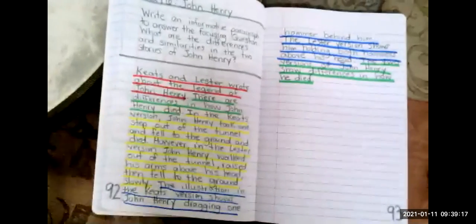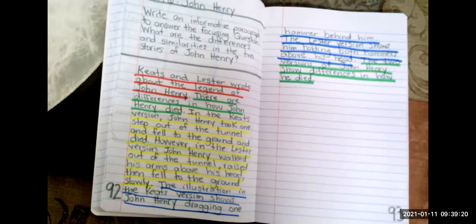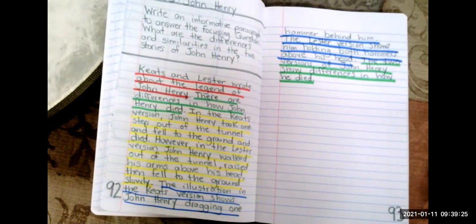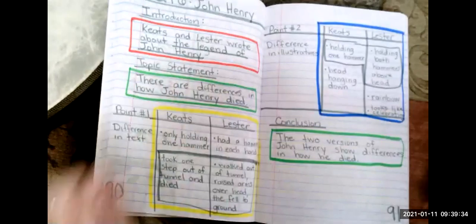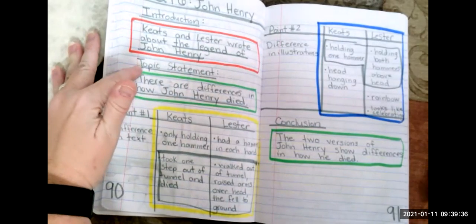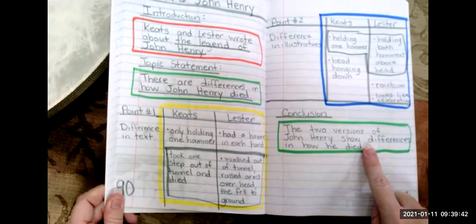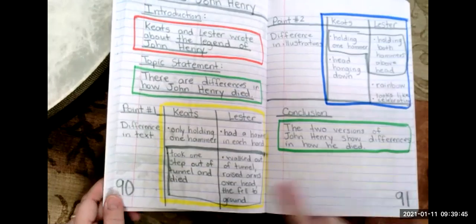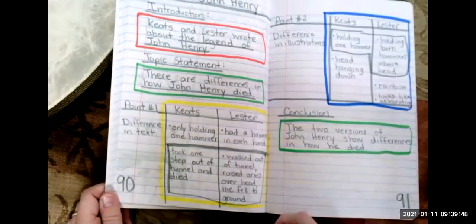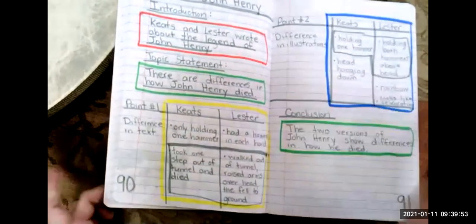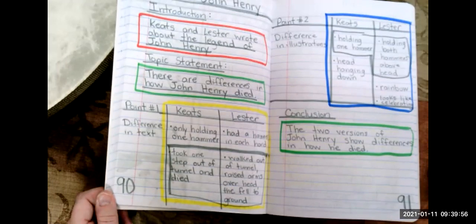Okay, so here's my paragraph comparing the two different ways that John Henry died, the similarities and differences in these two versions of John Henry. So what you were going to do, you were going to look at your chart. Everybody's going to have the same introduction, the same topic statement, the same conclusion. The part of your paragraph that's going to be your part alone is which part you decide to use. You don't have to use the same part that I used. You could talk about this or these. It's up to you. That's the part that I want you to make your own.